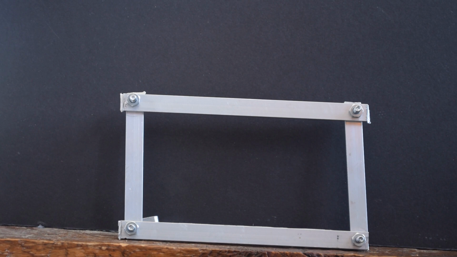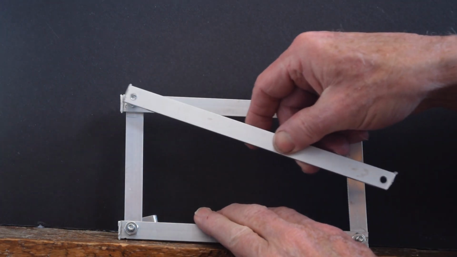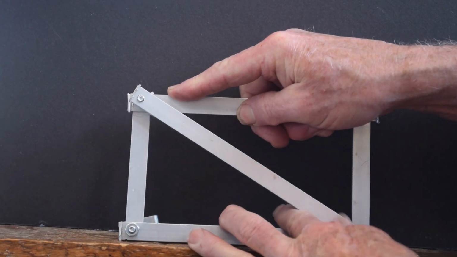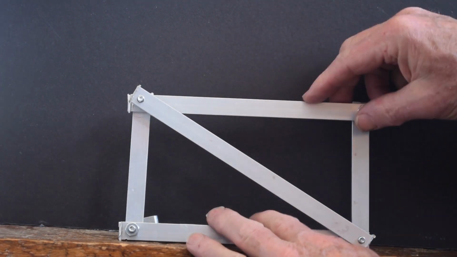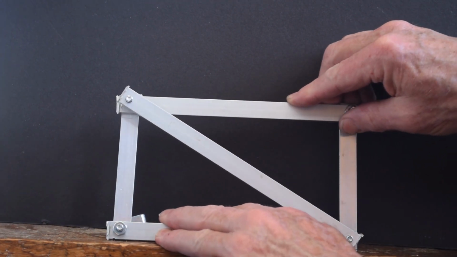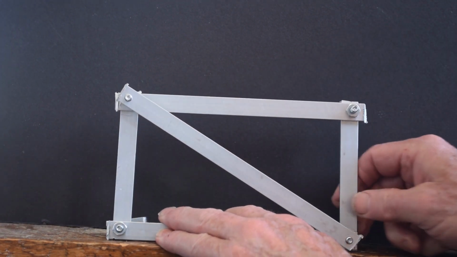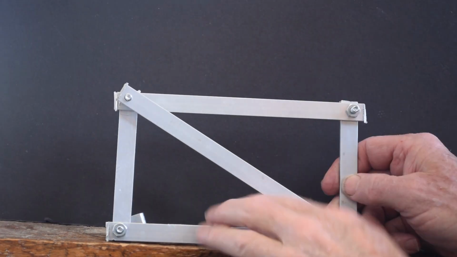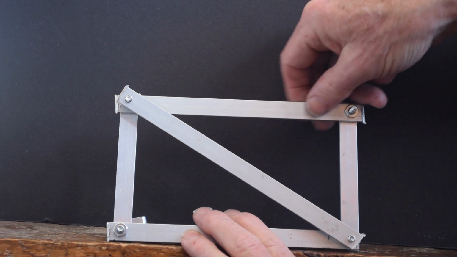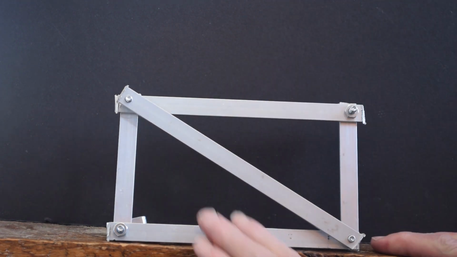So to solve that, we need to add another bar. If we add another bar, like this, our rectangle becomes extremely rigid. Now any sideways pressure will not move the rectangle.